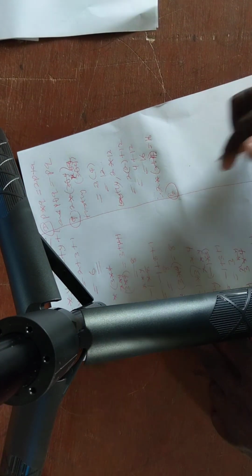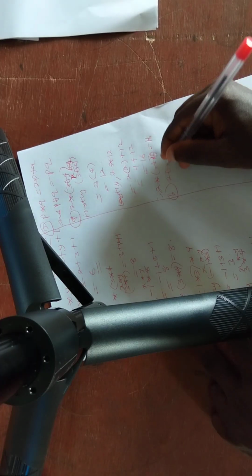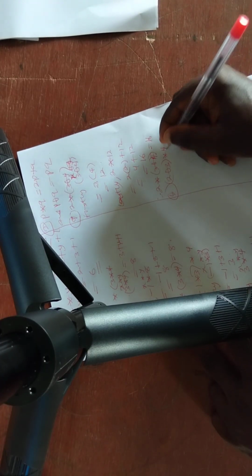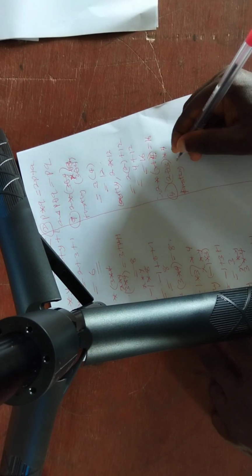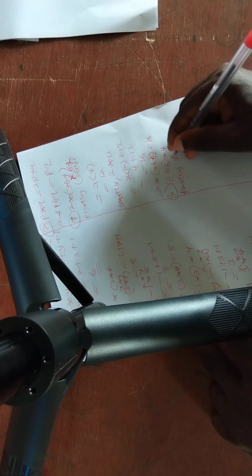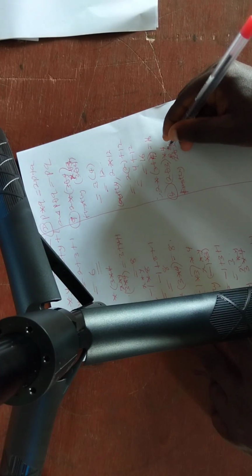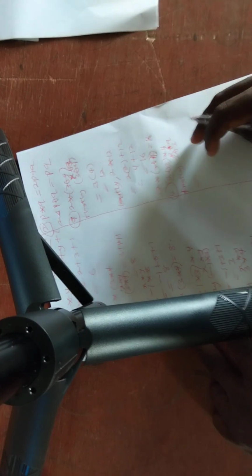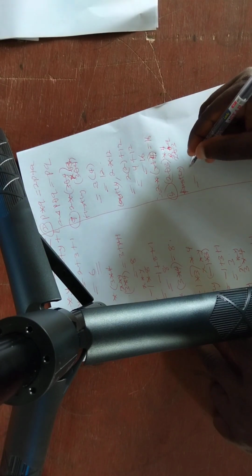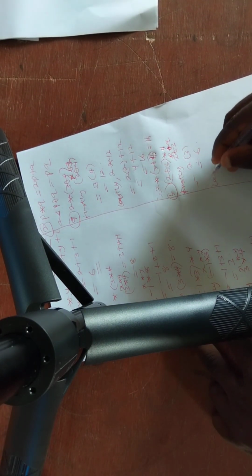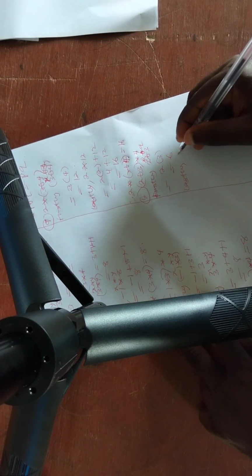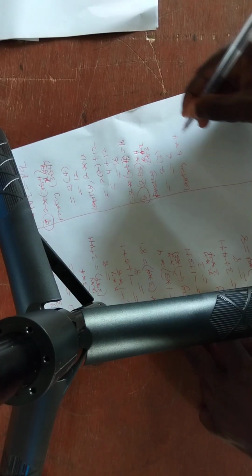So B, we have 2 theta 3 asterisk 4. So first of all solve for the brackets. So we say firstly 2 theta 3. So here is p and here is q. We substitute it into the theta equation. So here it becomes 2 times 3, which is 6. So lastly 6 asterisk 4.